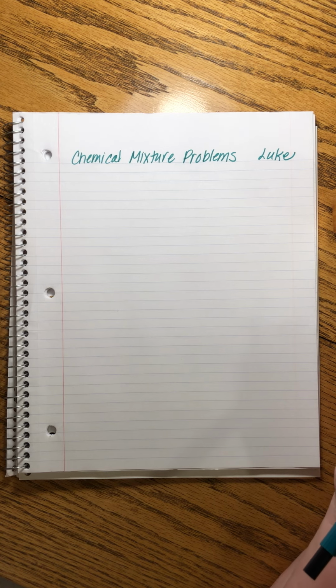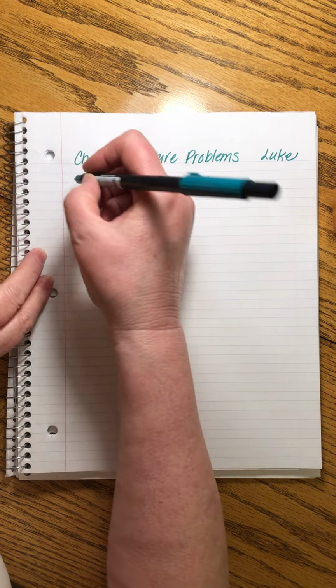John calls them type A and type B, so we'll run with that. But I want you to pay close attention to the diagrams and think about what we're doing with these chemicals. So here comes our type A.